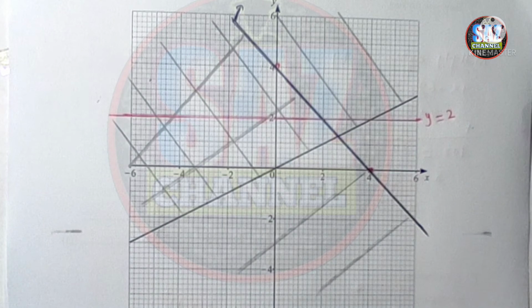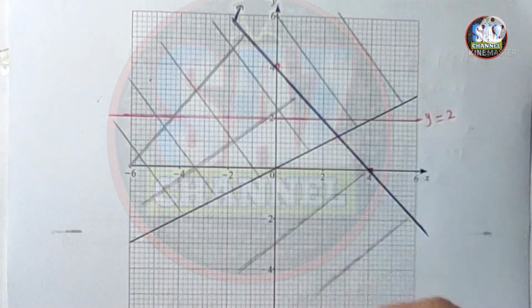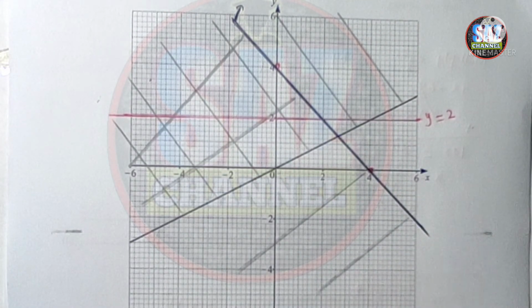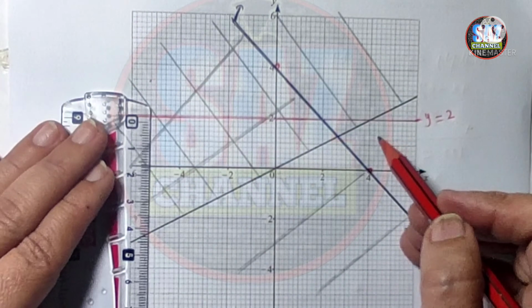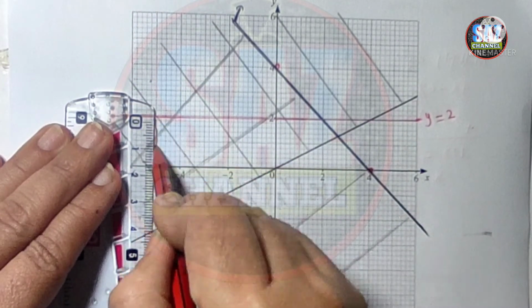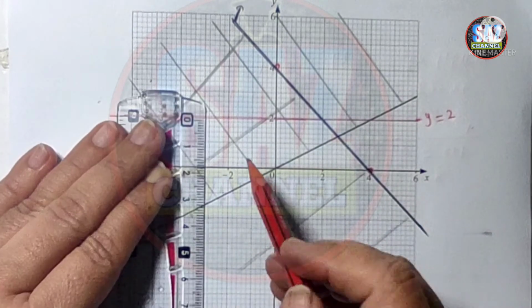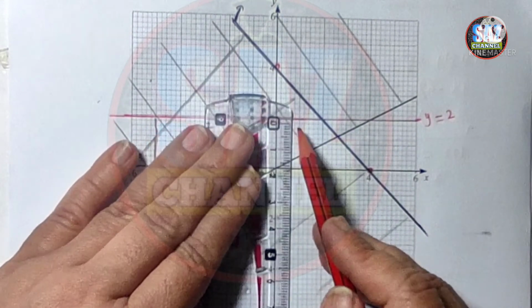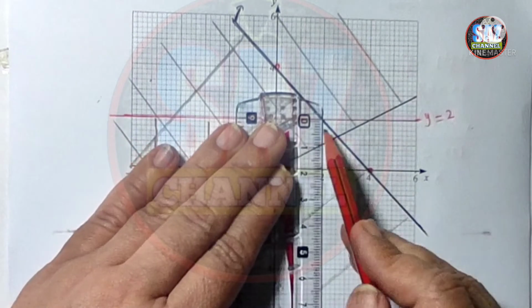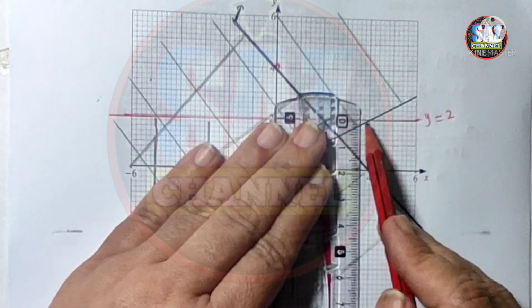And now y less than or equal to 2. For y less than or equal to 2, again the shading will be coming underneath y equals 2. So this y equals 2 line receives the shading over here.